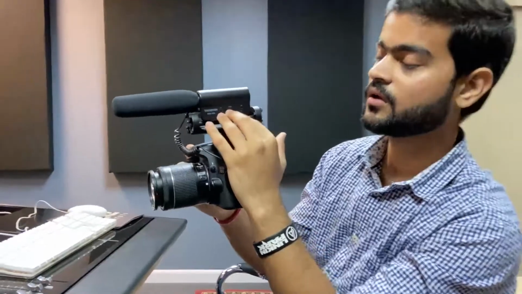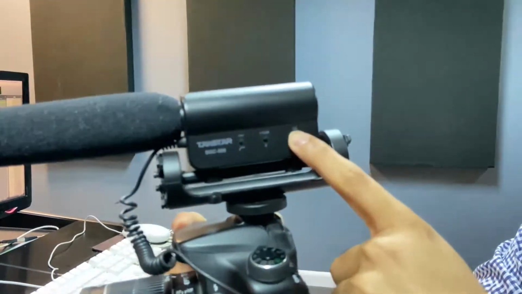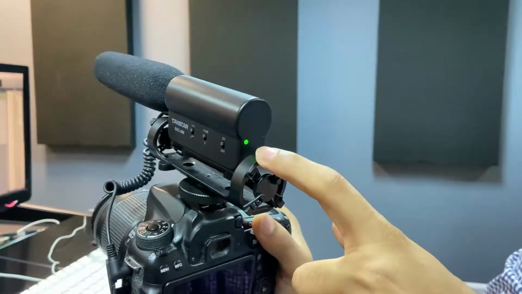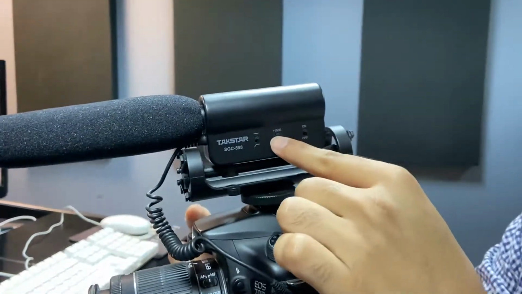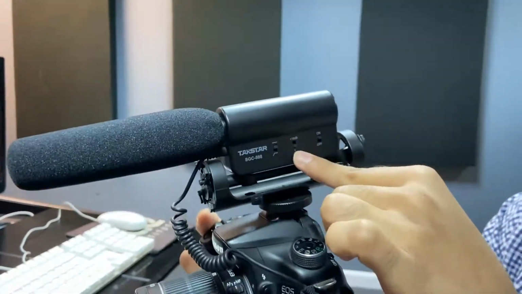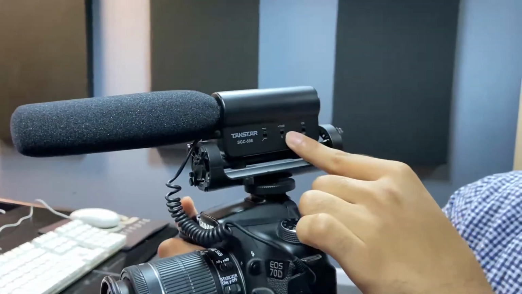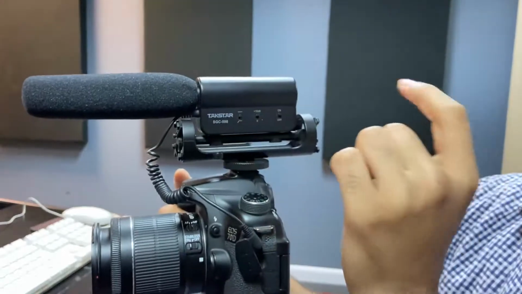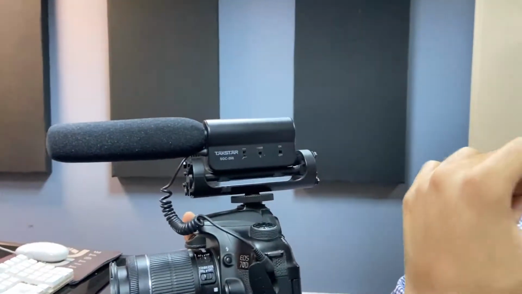Now this mic has three buttons here. Number one is the on and off button, and I'll turn it on. Now you see the green light, which means that it is turned on. The second button here is plus 10 dB boost. So if you put this on, that means the mic itself is going to boost the audio by 10 dB SPLs. Now the third button here is a pad. So in case there's a low frequency background noise, for example from the AC, then you can turn this pad on and it will get rid of those low frequency sounds.